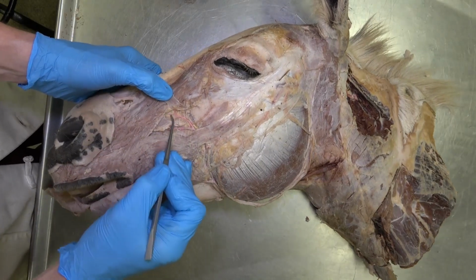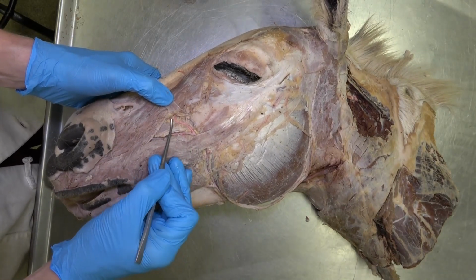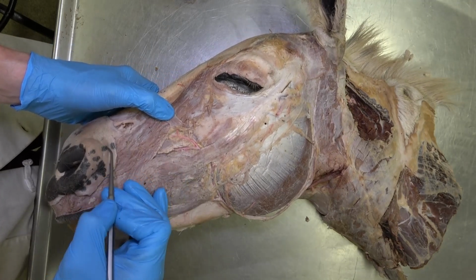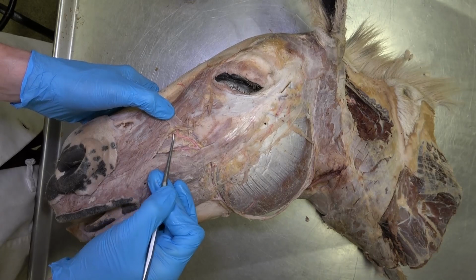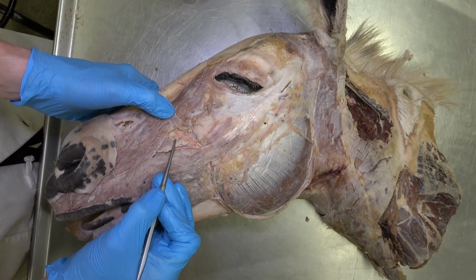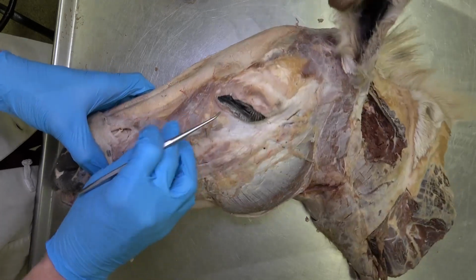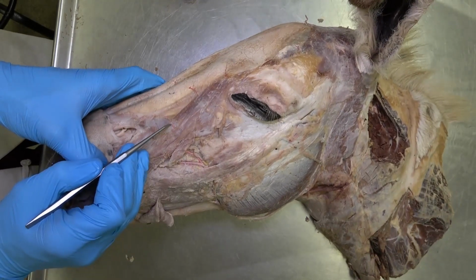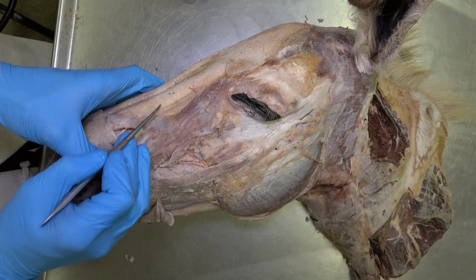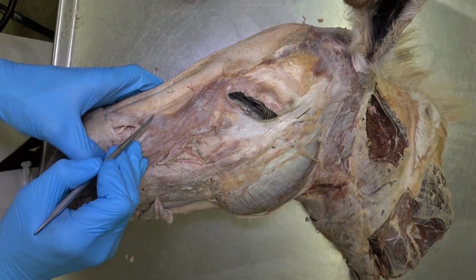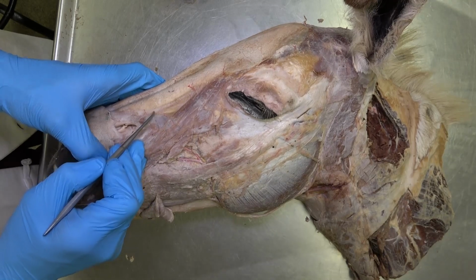We then continue up and we see this artery right here come off, and this artery is coming towards the nostril. So that is the lateral nasal artery. The facial then continues and is going to give off an artery right here that's going to come up right towards the nasal bone. That's the dorsal nasal artery.